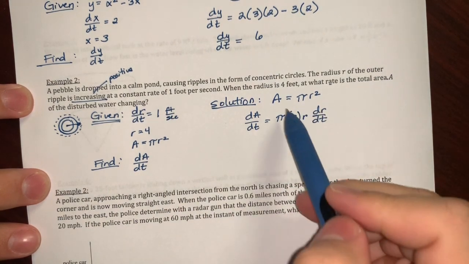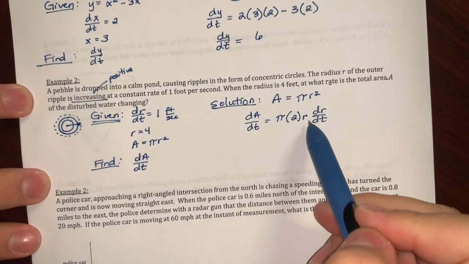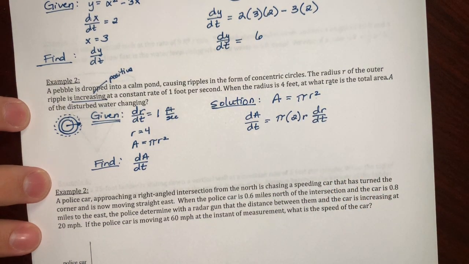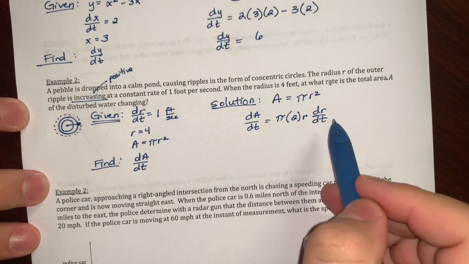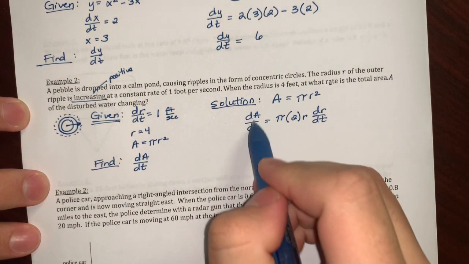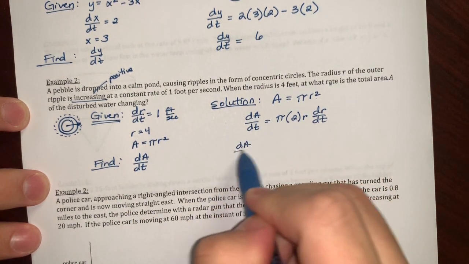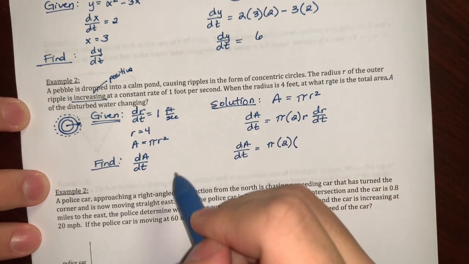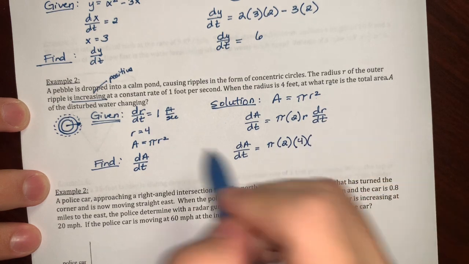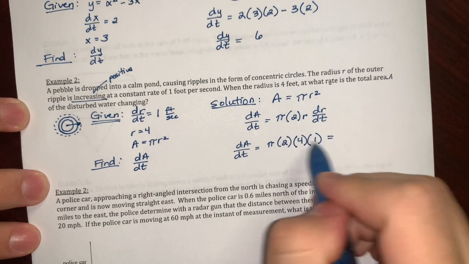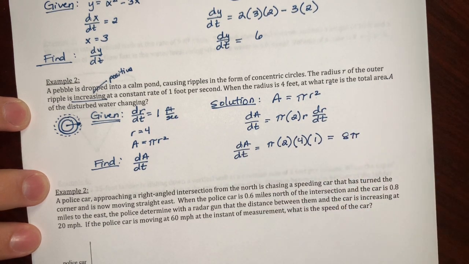So again, every time you see a variable, you have to multiply by the rate of that variable over time, or differentiate it with respect to time. Now that we have this, it's just a matter of plugging in our given values. We're trying to find dA over dt, so we leave that as is, and it's equal to pi times 2 times a radius of 4, and dr over dt is 1. So then we end up with 8 pi.